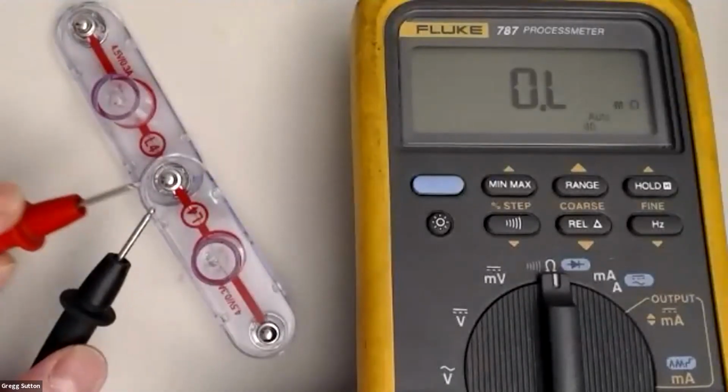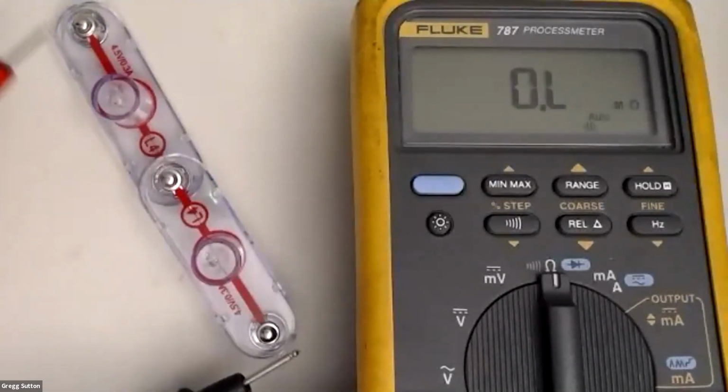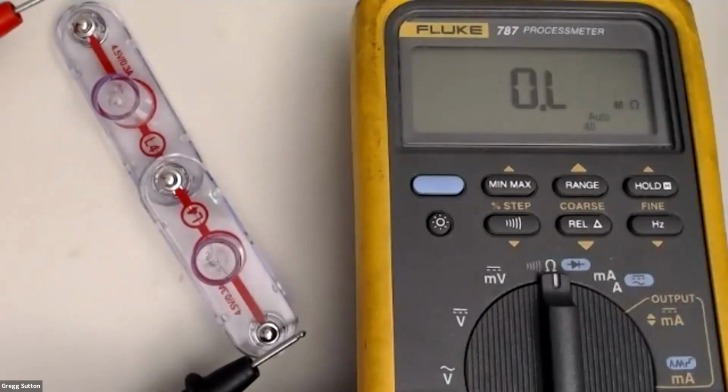Ryan, what do you expect since we have two of them in series? What do you expect to see here across the... I believe, yeah, series circuits is when the resistance is adding up each time. So it's going to be double the resistance. Let's see if that's true.